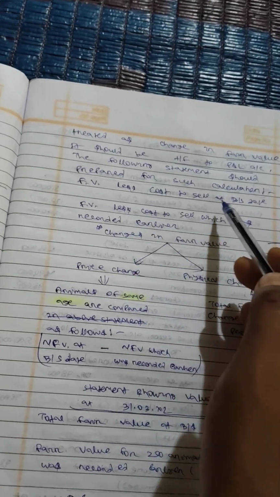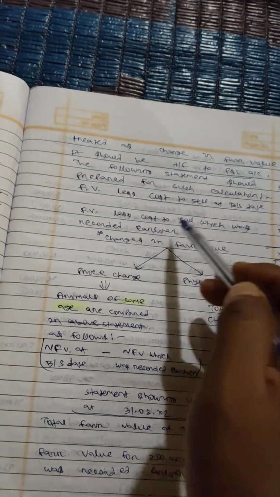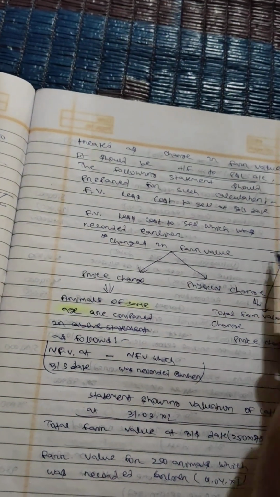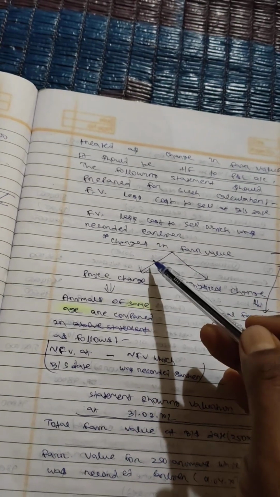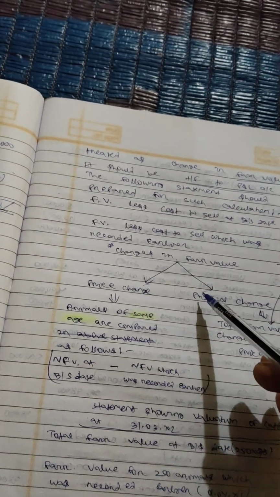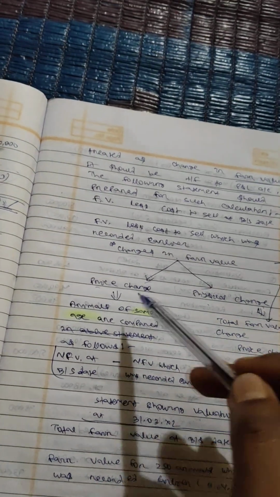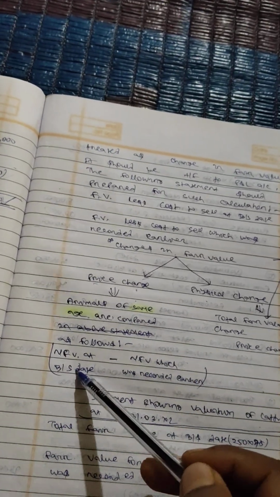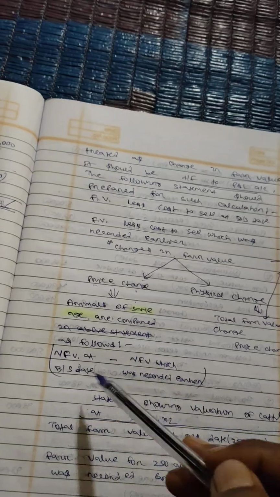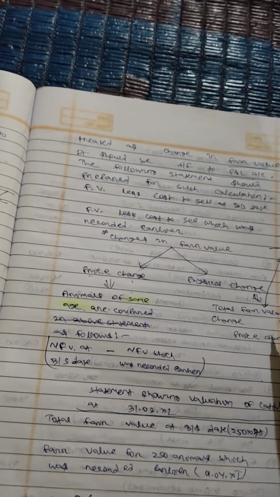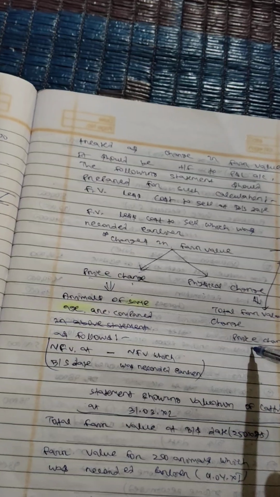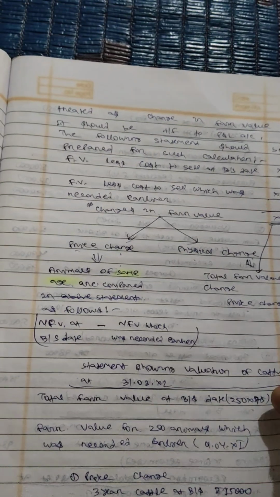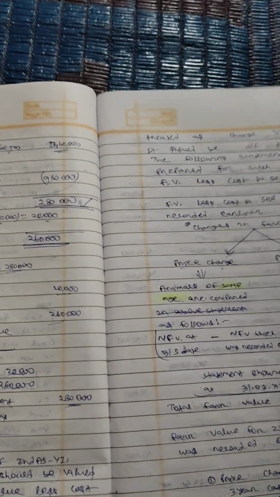Take the fair value less cost to sell at the balance sheet date, and the fair value less cost to sell which was recorded earlier. Then the difference we have to categorize into two: one is price change, one is physical change. Price change is when animals of the same age are compared: the net fair value at the balance sheet date minus the net fair value recorded earlier is the price change. The rest is the physical change, total fair value change minus price change. In this way we do the calculation, and the gain should be transferred to the income statement.